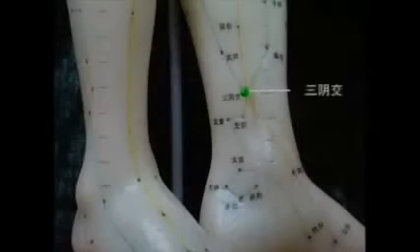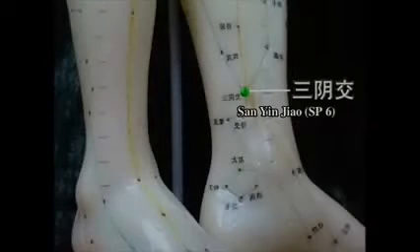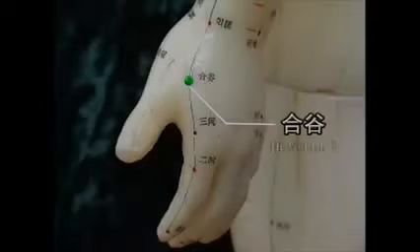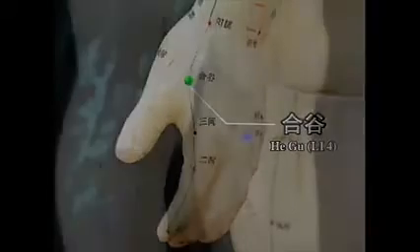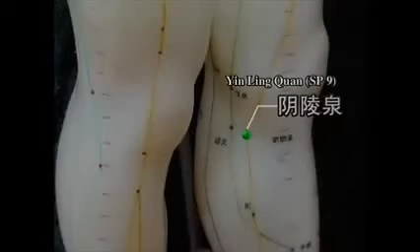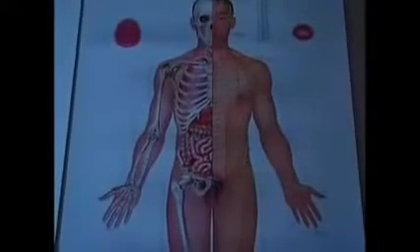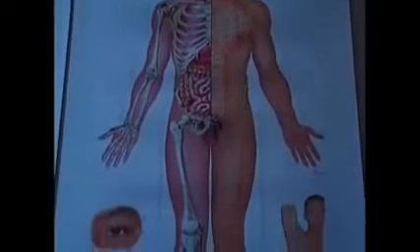In combination with spleen 6, it can help nourish the blood and extinguish wind. Large intestine 4 expels wind and clears heat. Spleen 9 disinhibits dampness and disperses swelling. The 12 well points clear heat and cool blood.